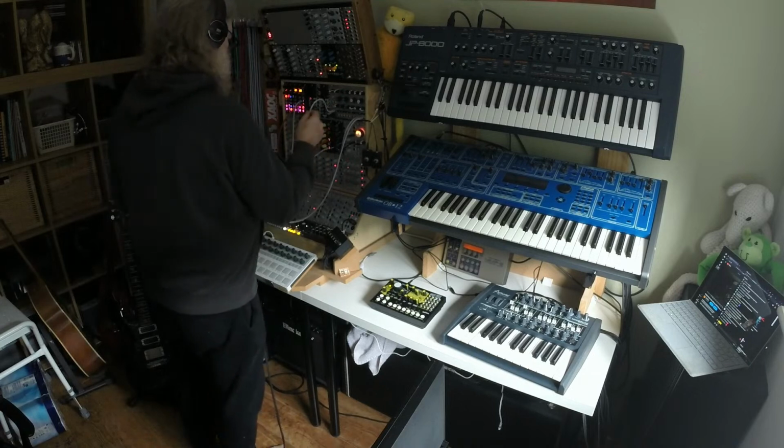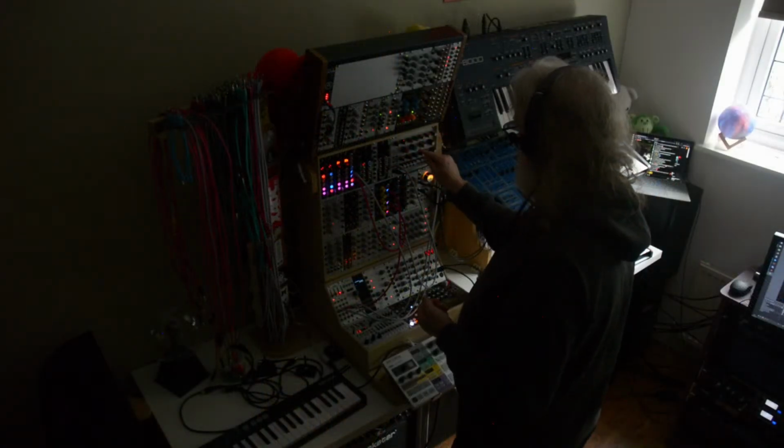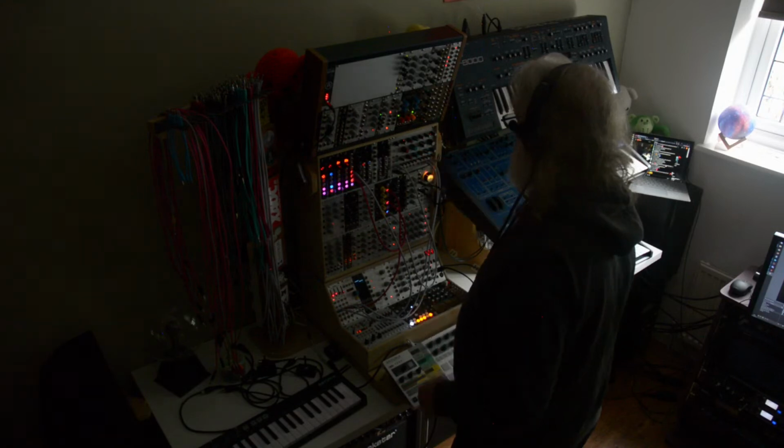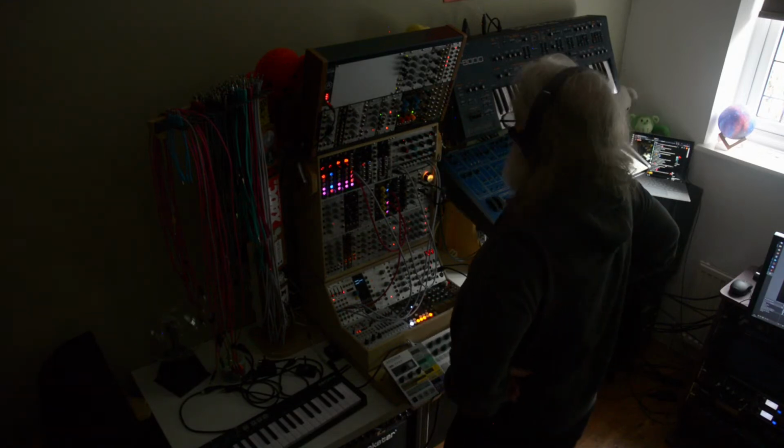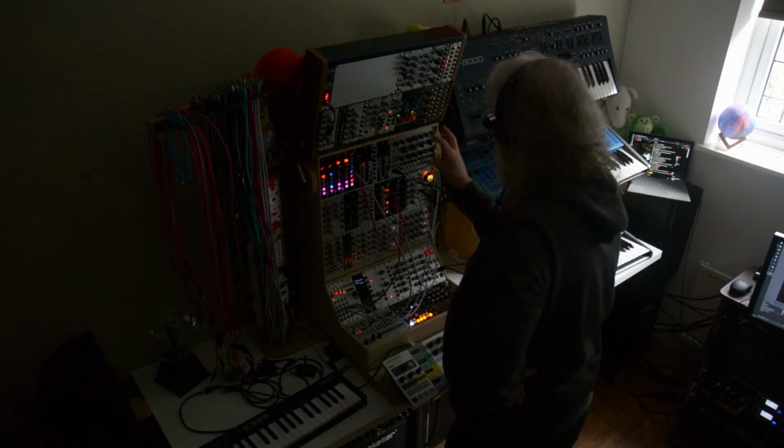So Elements has an external in. It's got two external ins. The first external in runs the audio through the first section. That's the resonator.